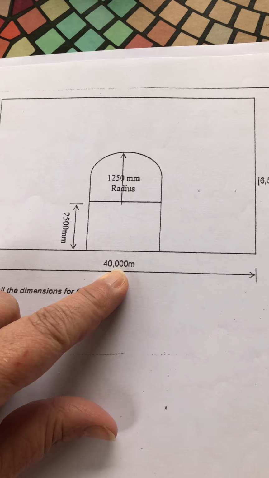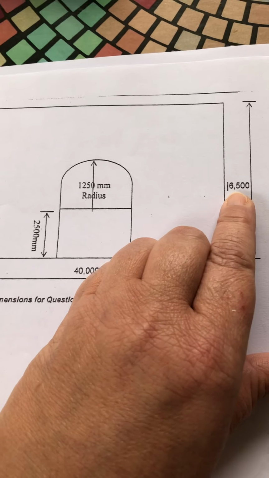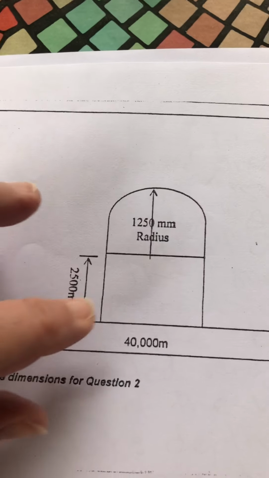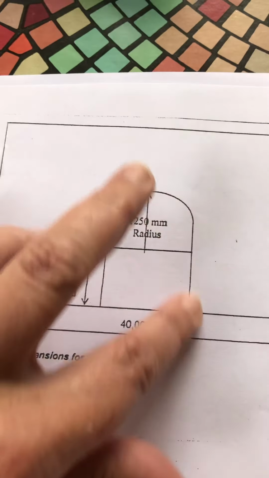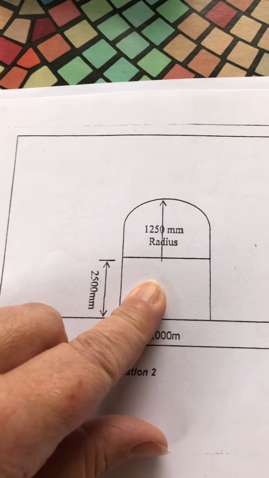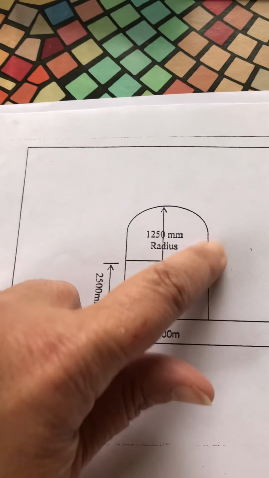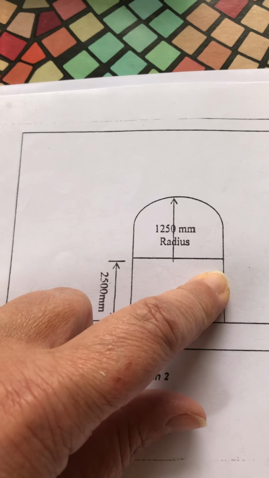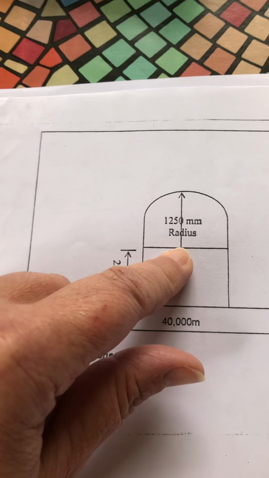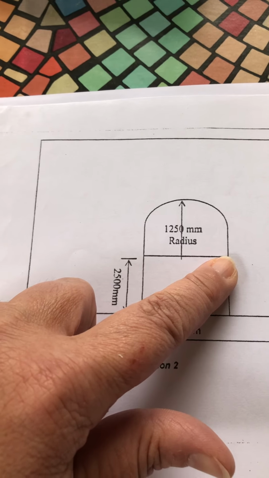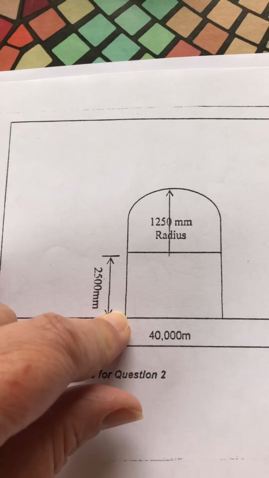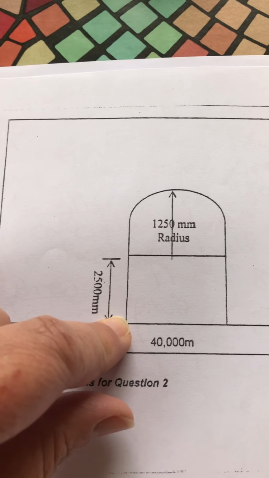The horizontal measurement is 40,000 and the vertical measurement is 16,500. In there we have this area, which consists of a square, although it looks very rectangular, and a half circle. Again, it doesn't look like a half circle, but if you take that 1250 millimeter as the radius and multiply it by 2, it gives you 2,500, which is exactly this. So the drawing might be a bit confusing, but work with the measurements given.